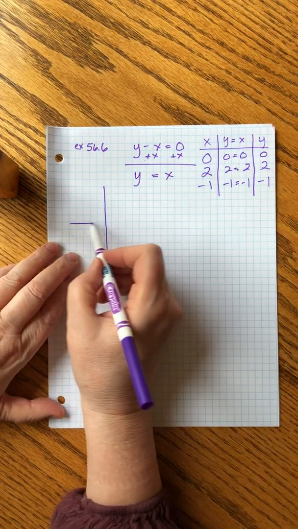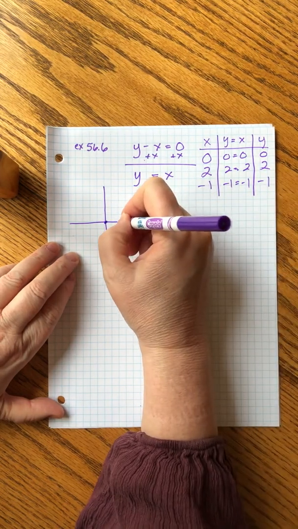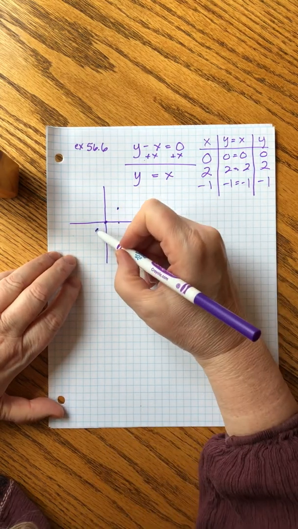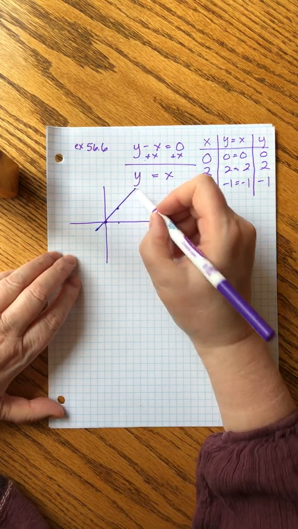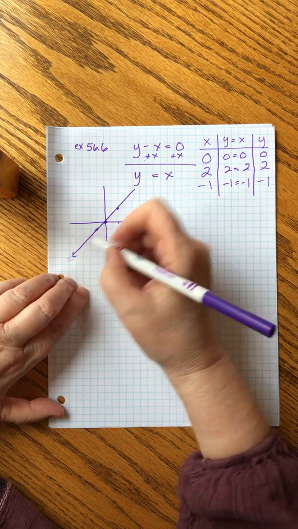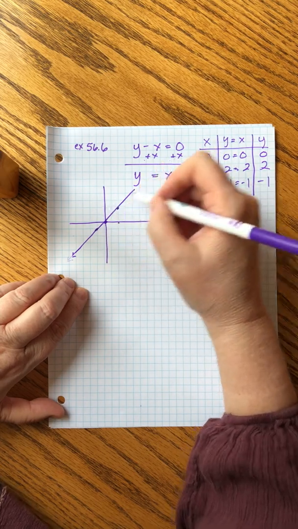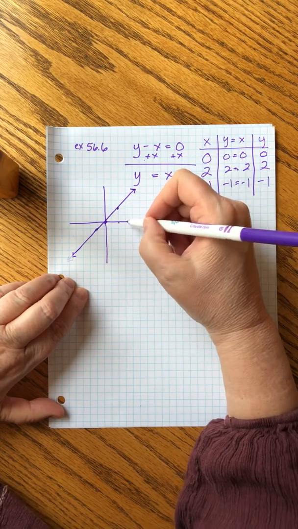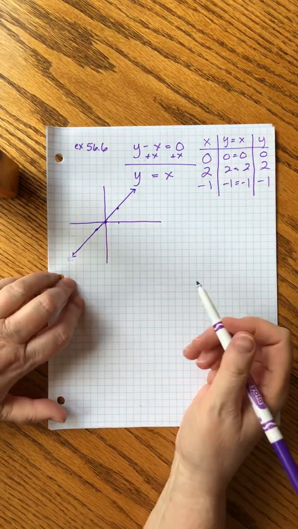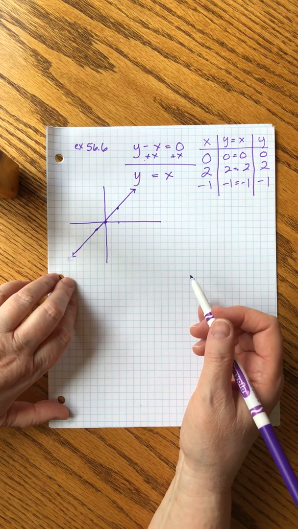This is a graph you can actually memorize. 0, 0, 2, 2, minus 1, minus 1. The graph for y equals x always goes through the origin and divides both of these quadrants equally, right? Because we're always doing 3 and 3, 4 and 4. It goes right down the middle of each of quadrants 1 and 3. So it's super easy to graph and you can memorize it. All right?